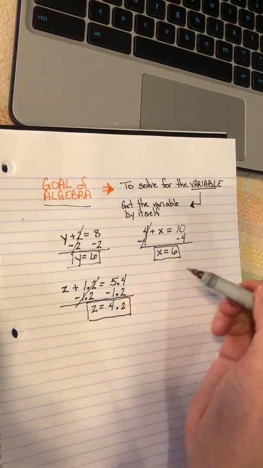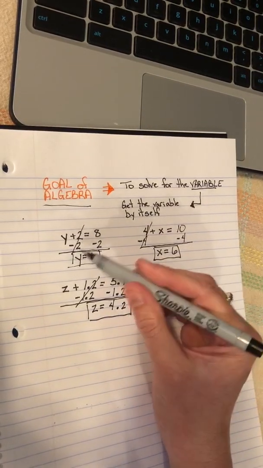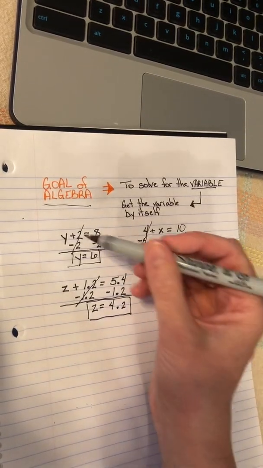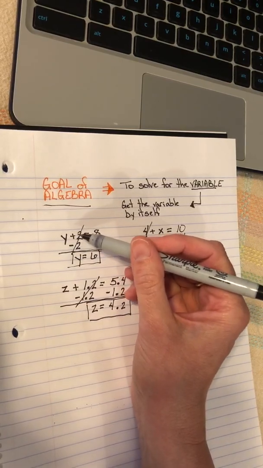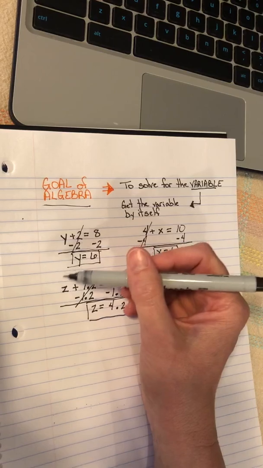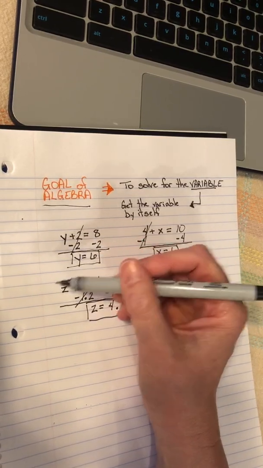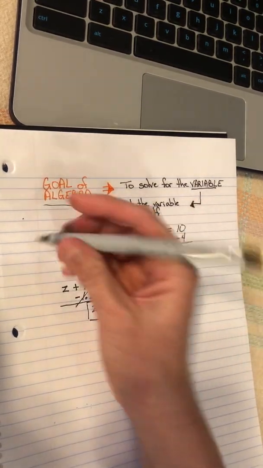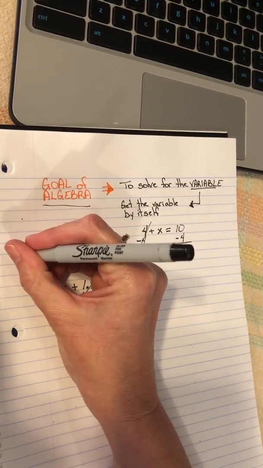All right, you should have noticed by now with these three problems, if the equation has addition in it, you will use subtraction to get the variable by itself. So let me write that down.